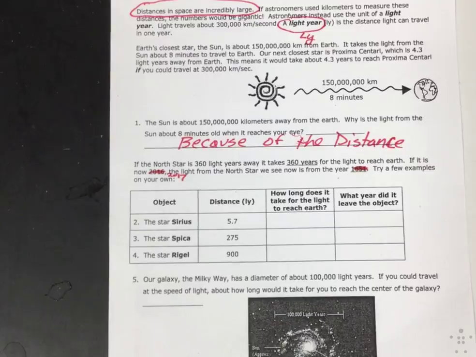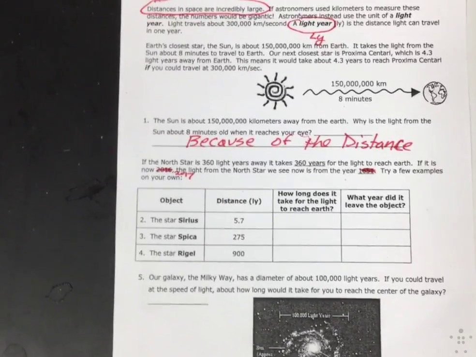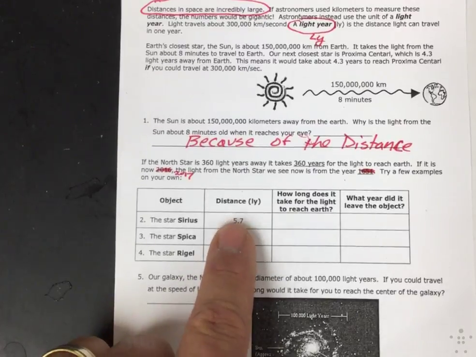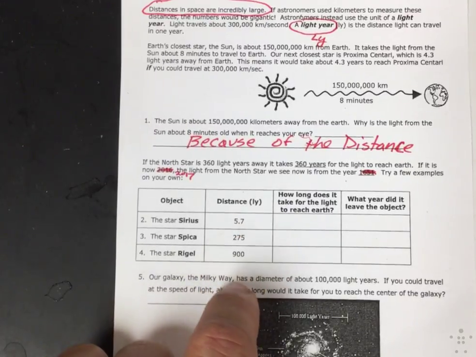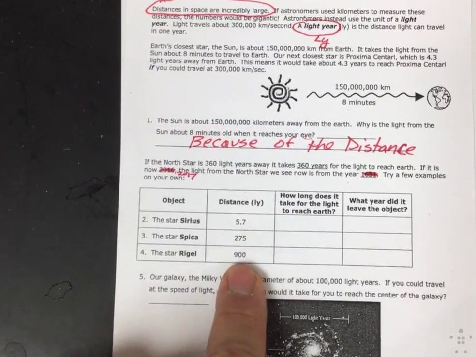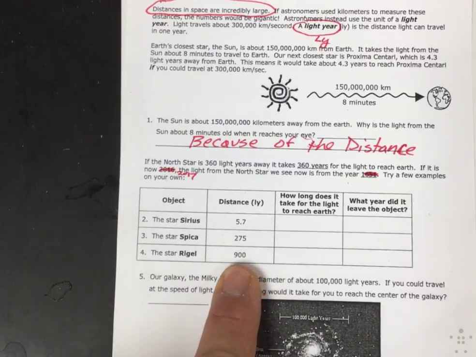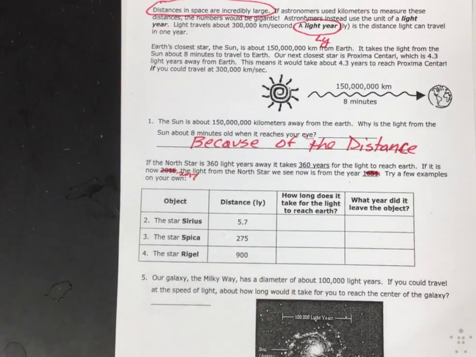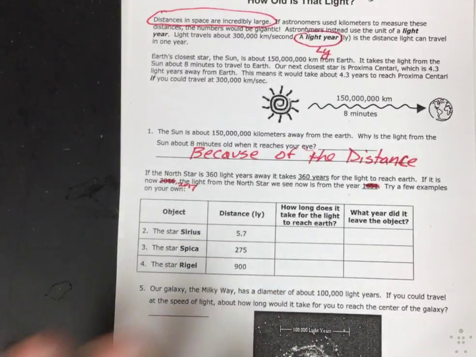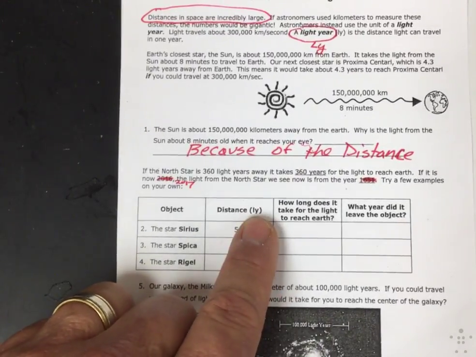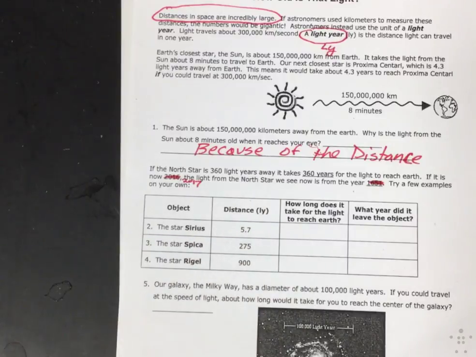Your job is to do that exact same task with these other stars, but now I've thrown in some decimals, so 5.7 light years away, 275 light years away. There are even some stars that are more than 900 light years away, which means when you look at that star, you're looking 900 years into the past. I'd like you to complete this on your own, and when you're finished with this paper, it's going to go on page 106 in your notebook. There's not going to be anything behind it, so you can glue it all the way down.